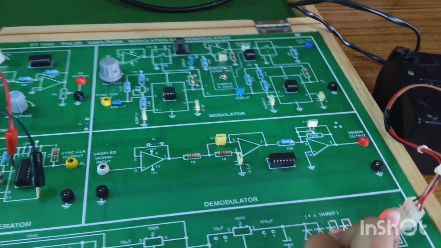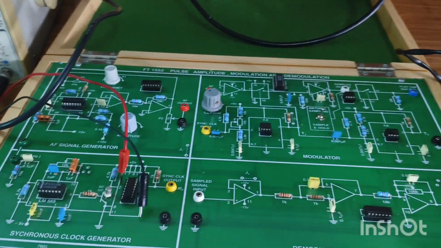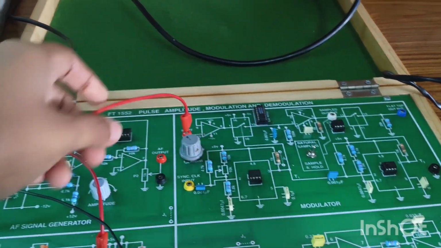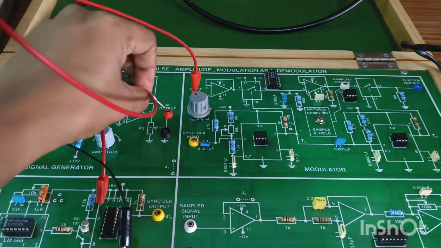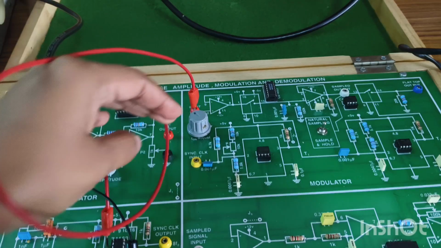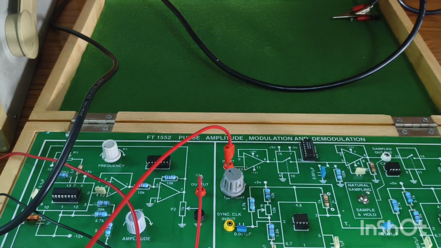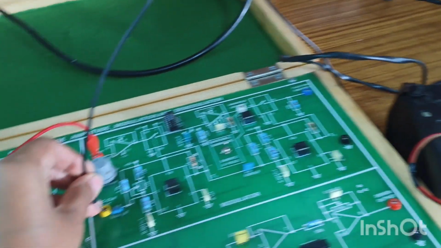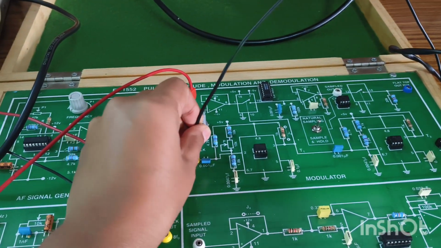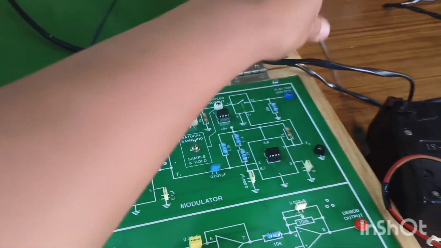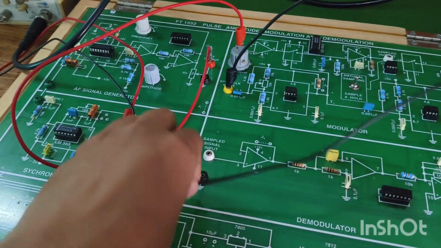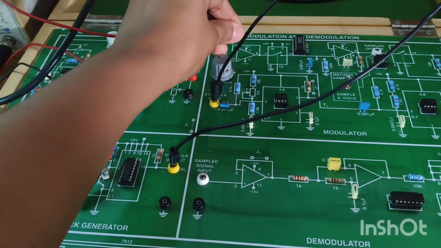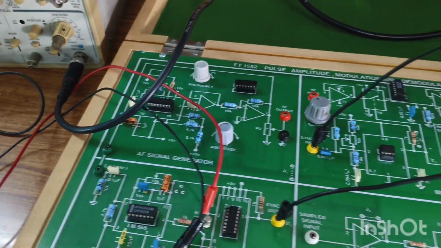to the modulator. So before going to that, switch off the kit. I am going to give the output of AF as input. Next I am going to give the clock signal as input. I think this connection is not correct. I can check the probe.